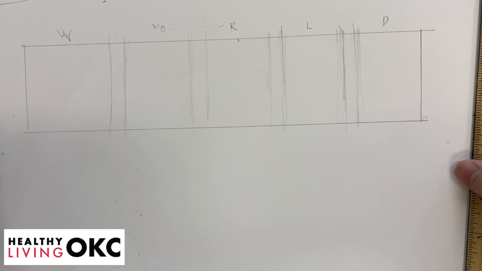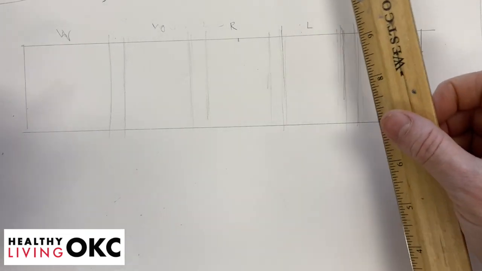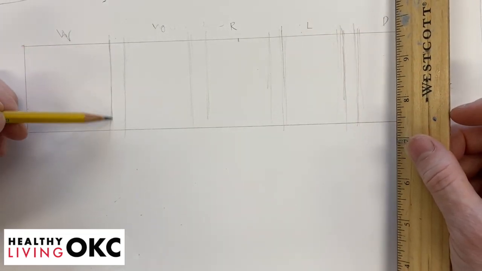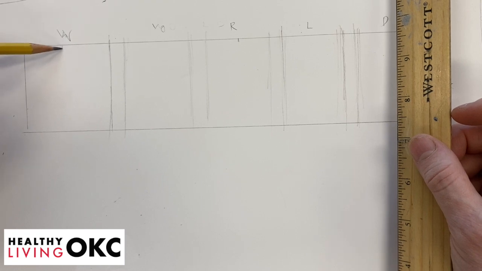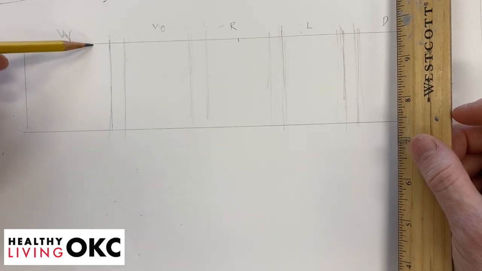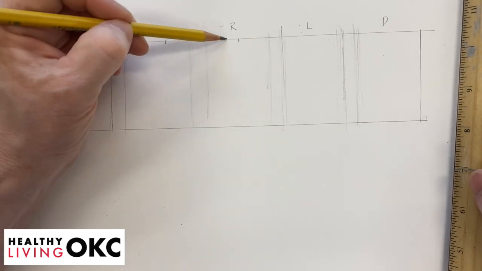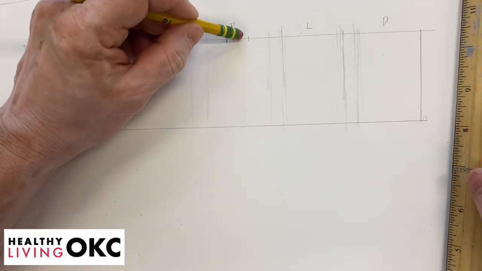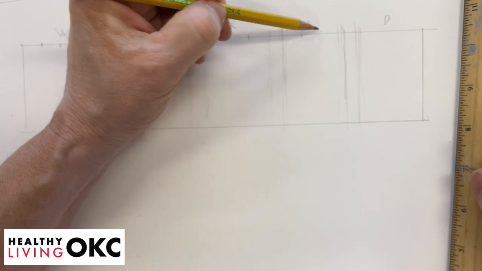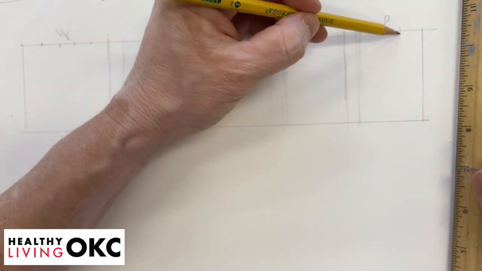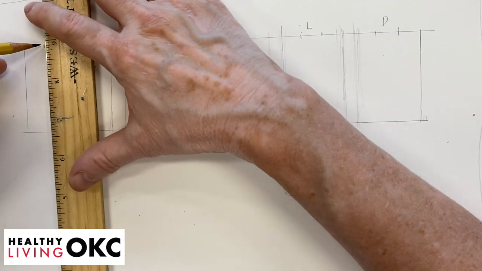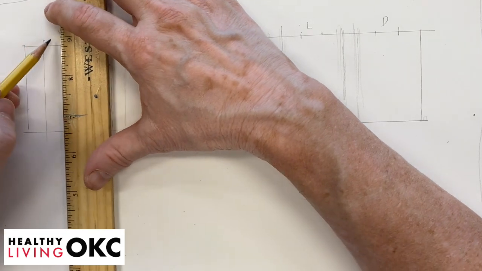All right, so we're going to take our letters and now we're going to divide them just like we did last week. As far as the W, we talked about has 5. So we're going to divide that by 5. Our O has 3. Our R has 3. L has 3. And the D has 3. So then we're going to just draw our lines down.